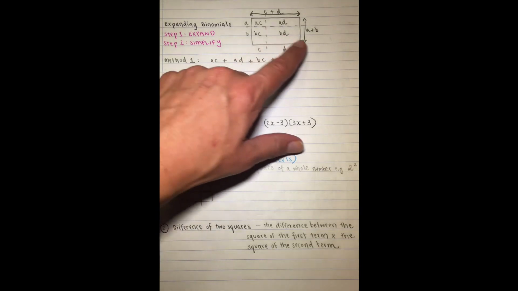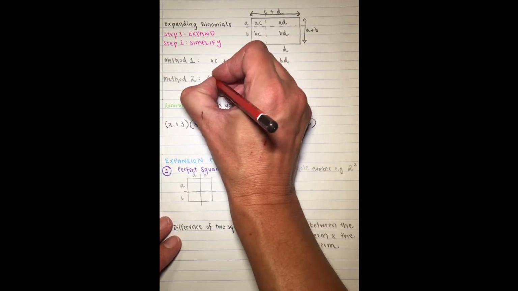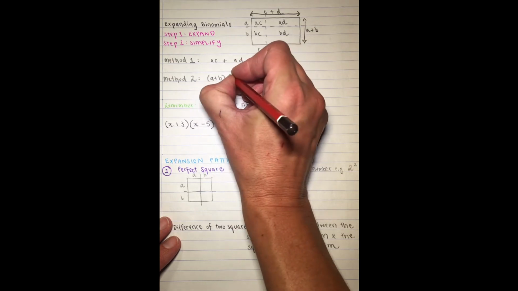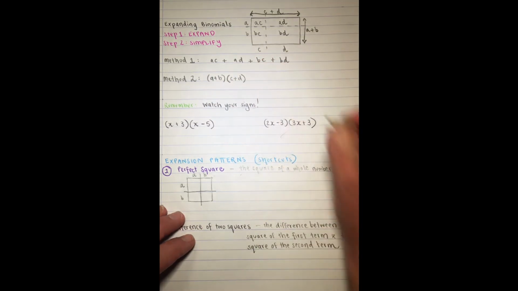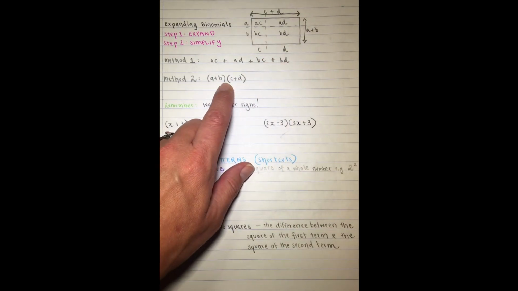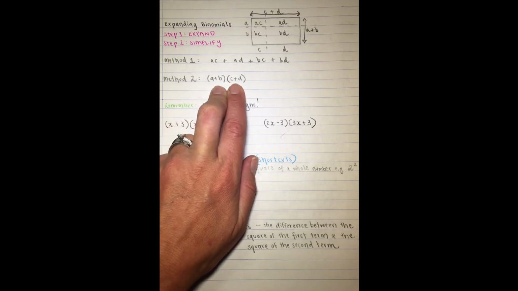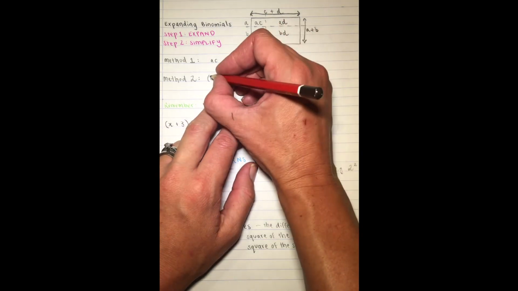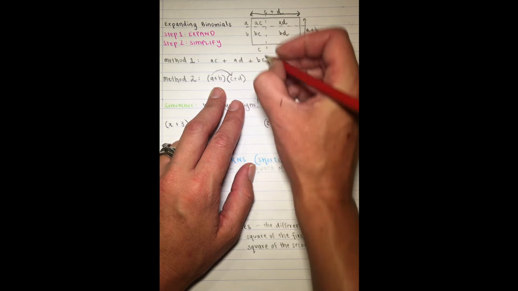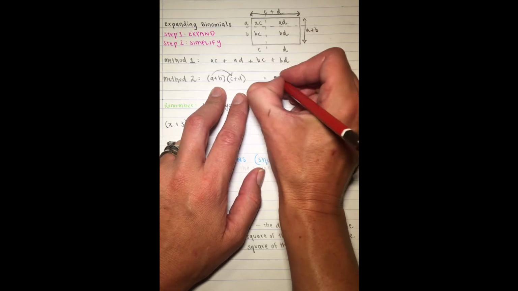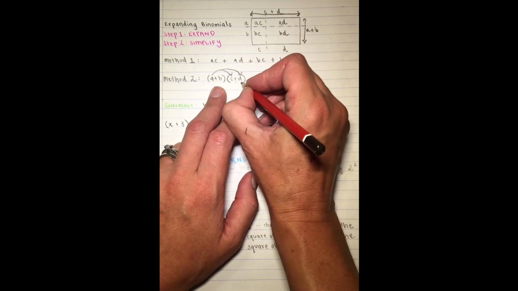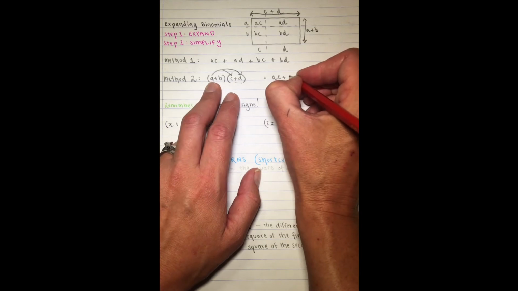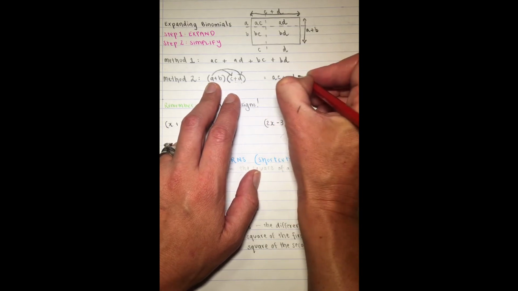Alternatively, I could say a plus b times c plus d, again remembering it's our convention to eliminate those little multiplication signs. So let's have a look at expanding these binomials. First, I'm going to look at the first term. First term times first term equals AC. Then I've got to multiply A by the next term, which is positive D. It's a positive A, so we get AD.